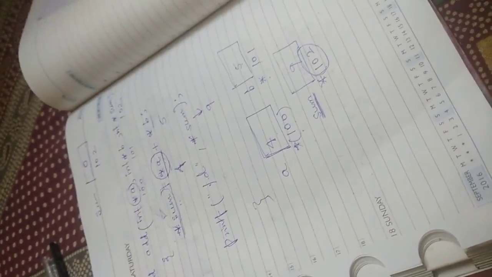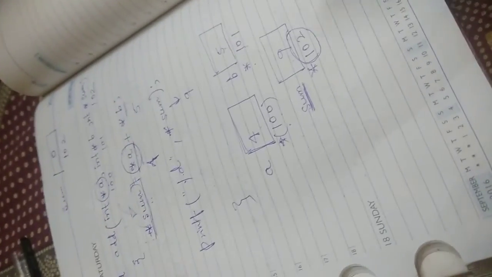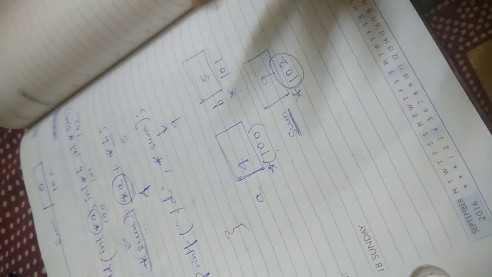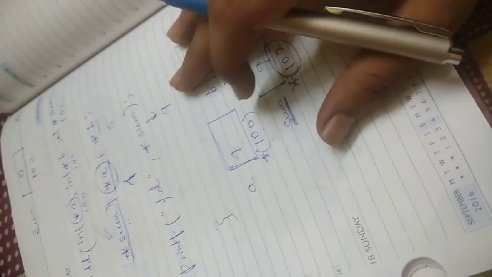So in this video only this much. In the later video I will tell more about using the pointers in arrays, in structures, or in passing of arguments in functions.